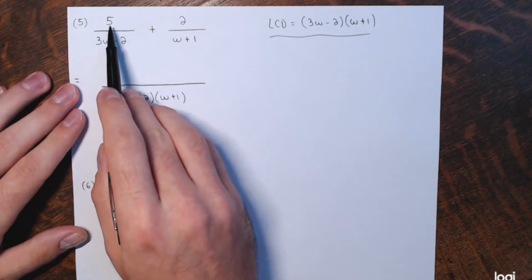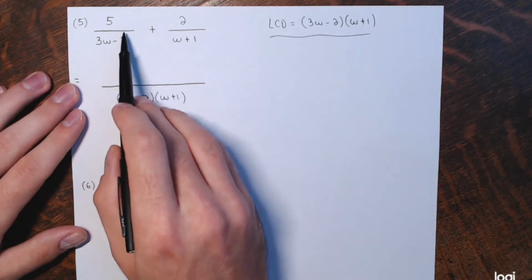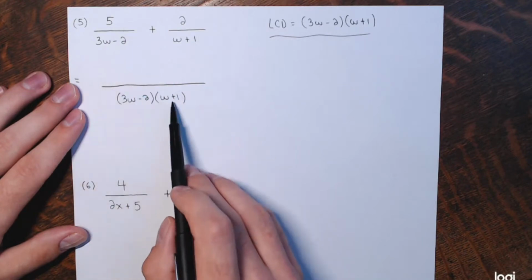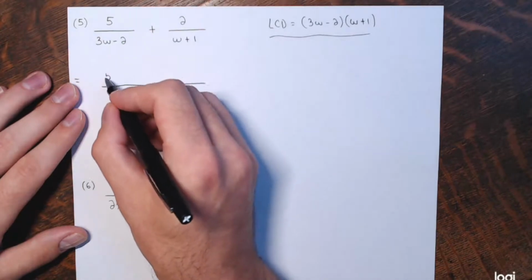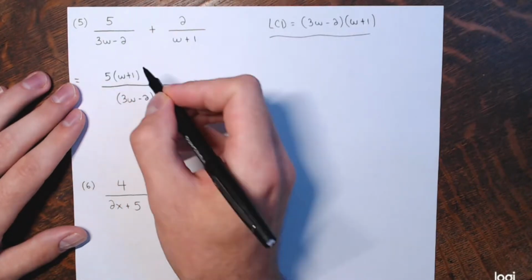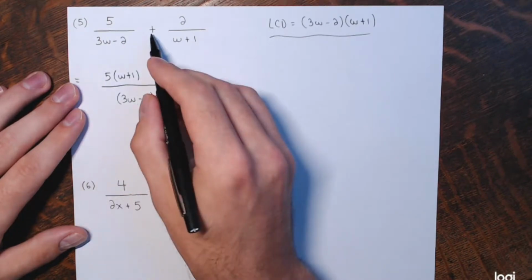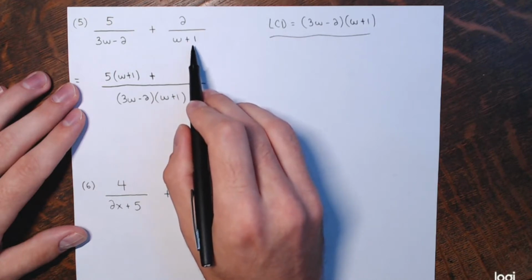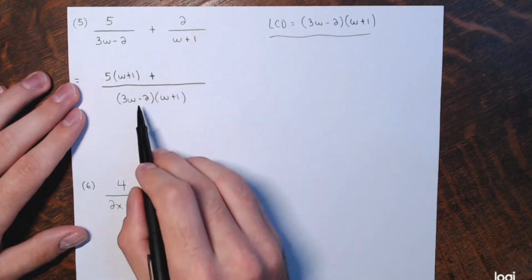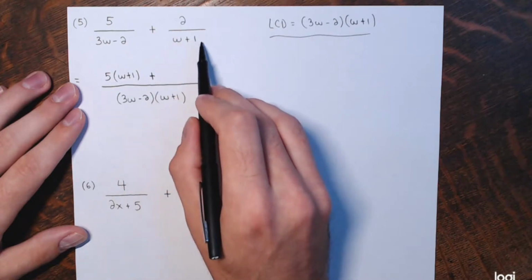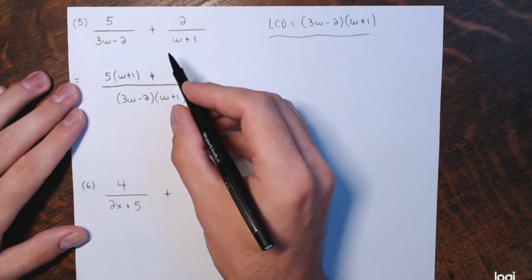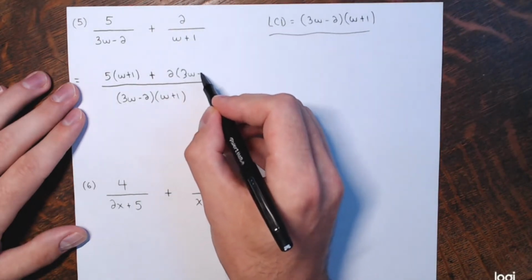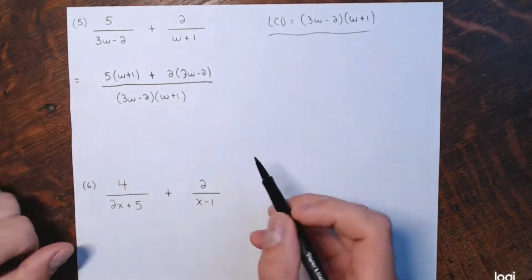So if you recall, for this first fraction, to get the LCD in the denominator, I have to multiply the numerator and denominator by w plus 1. So the numerator there, I would have 5 times w plus 1. Okay, that's the first numerator. Plus, and then for the second numerator, to get this denominator to be the LCD, I'd have to multiply the numerator and denominator by 3w minus 2. So 3w minus 2 in the denominator, 3w minus 2 in the numerator. So the second numerator would be 2 times the quantity 3w minus 2. Alright, so I'm going to kind of skip ahead of this.